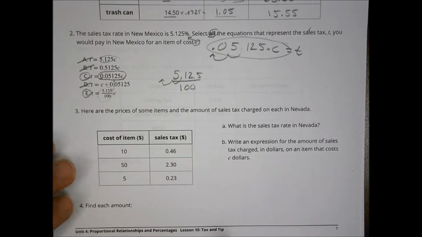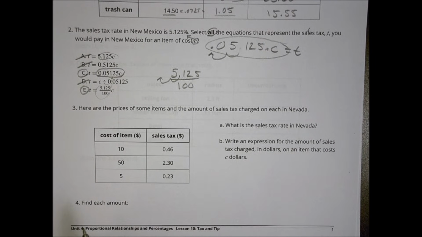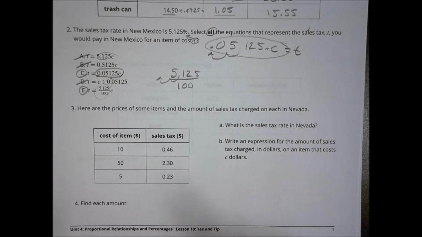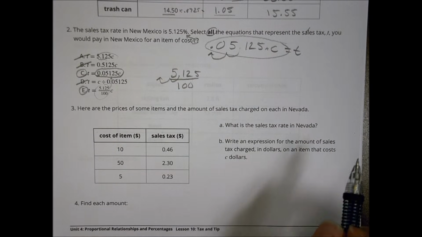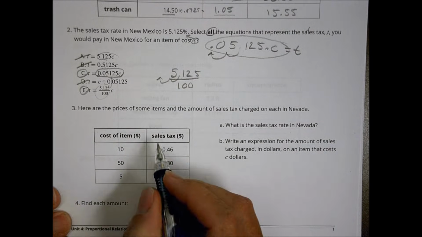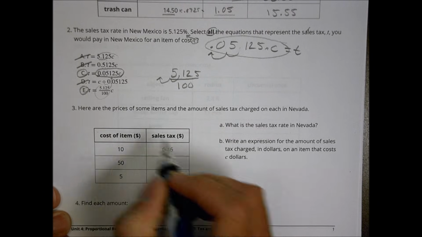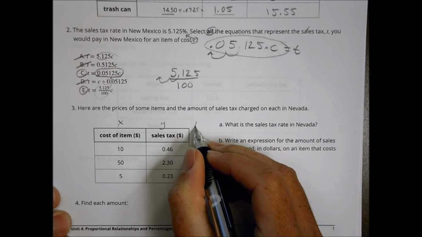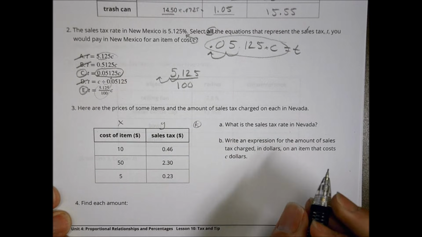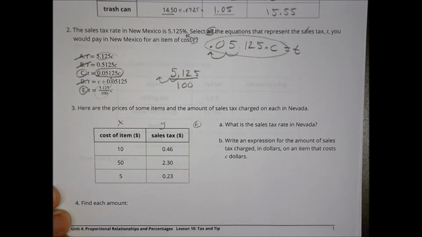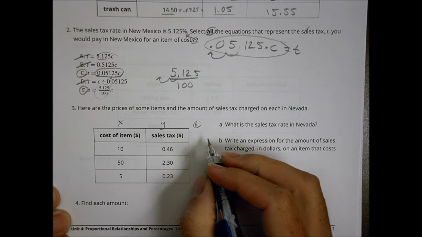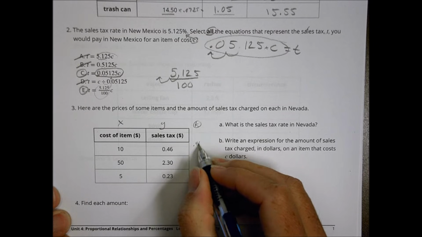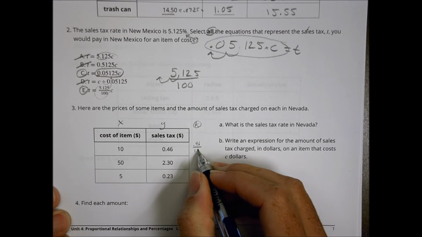Here are the prices of some items and the amount of sales tax charged on each in Nevada. So to look for the sales tax in Nevada, what we're going to take a look at here again is we're going to consider this our X and this our Y, and we're going to find our sales tax by saying that really is our K value, our constant of proportionality. Okay, so in this case here, what we're going to do, we'll do 0.46 divided by 10.